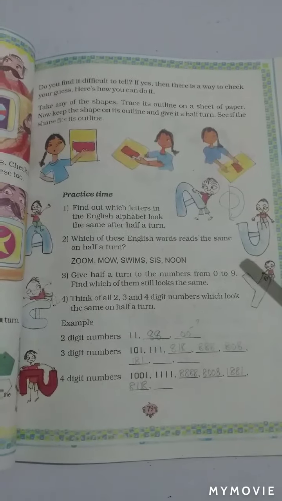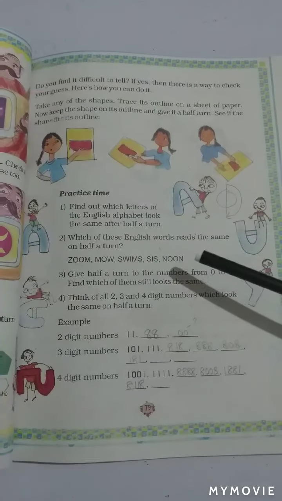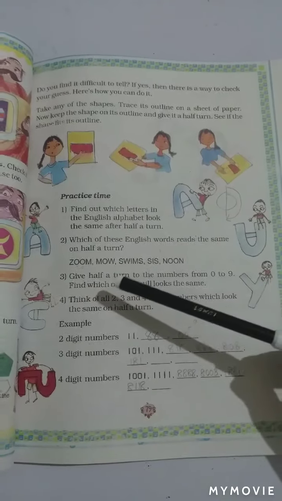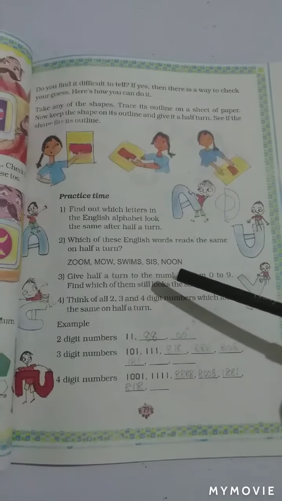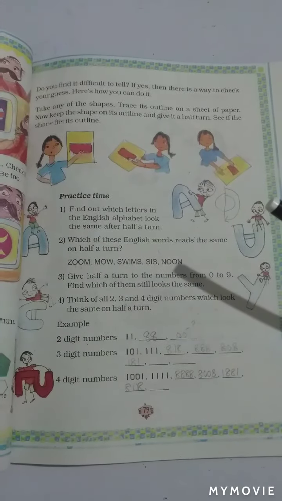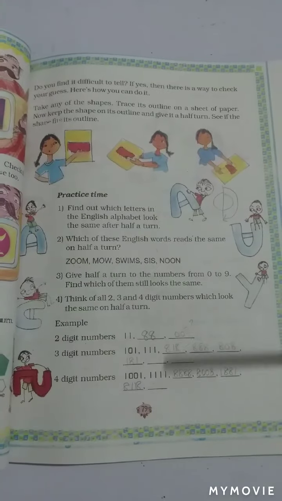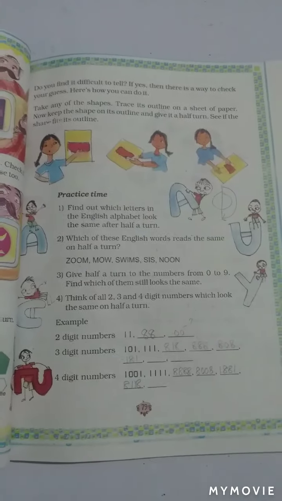Now next question is, which of these English words read the same on half a turn? Now you are given the words zoom, mow, swim, sis and noon. Now you have to give it half a turn and see which look the same. So again you write it on a paper and turn it half and see which look the same.